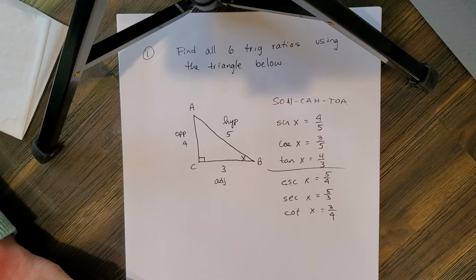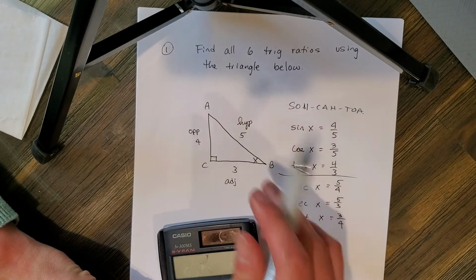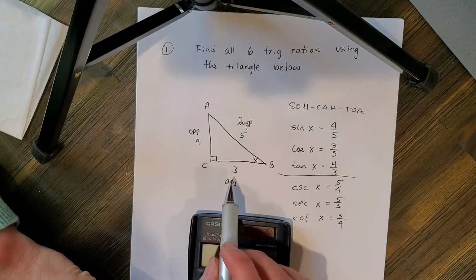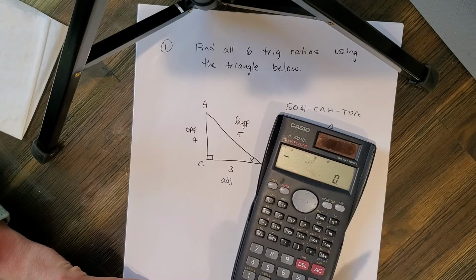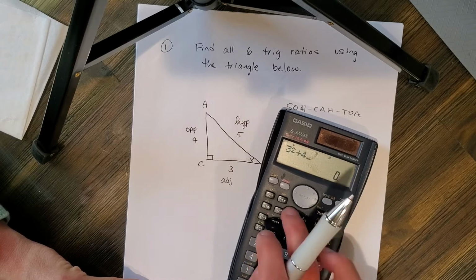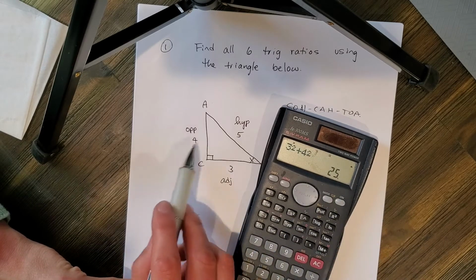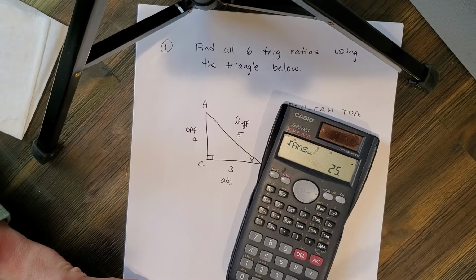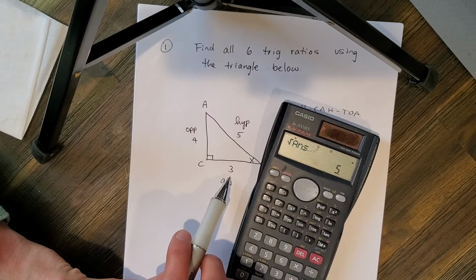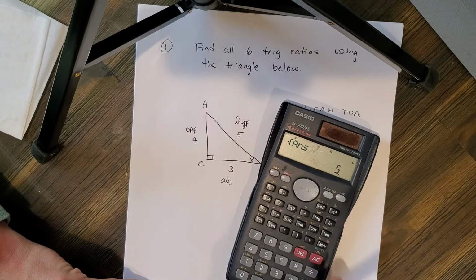Now, I wanted to show you guys something really quickly. These are right triangles. That means that the Pythagorean theorem works. Check it out. 3 squared plus 4 squared equals 25, right? And so if I take the square root of 25, that equals 5. So notice a squared plus b squared equals c squared. Okay?